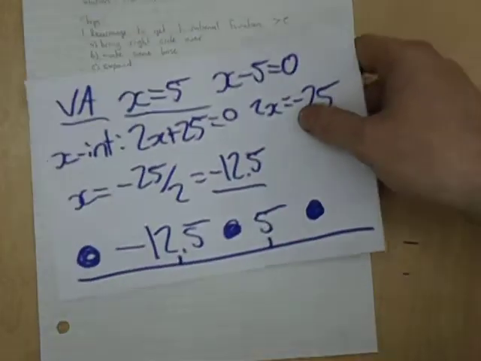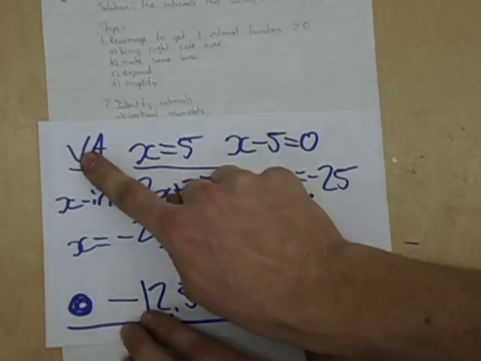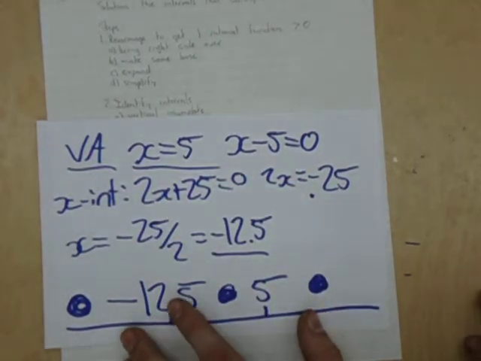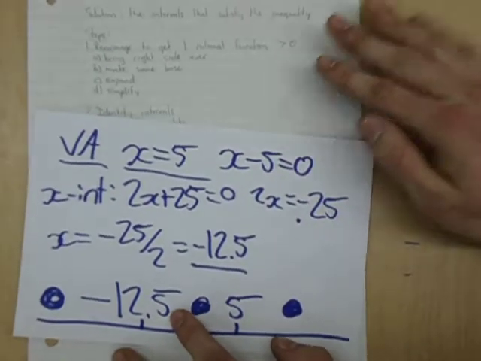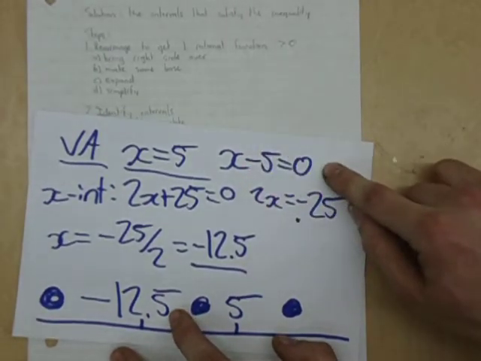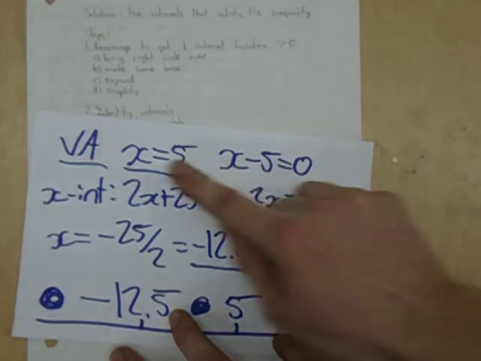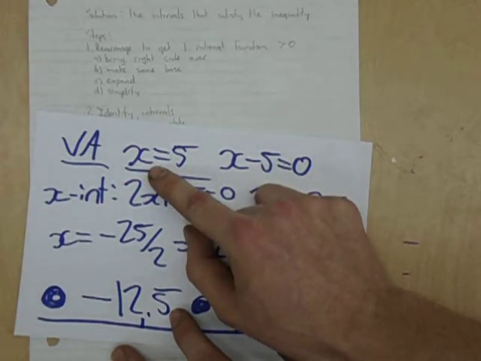So I have prepared another note. The vertical asymptote will be the bottom set to 0. So x minus 5, you bring the 5 over to this side. It's negative, so it becomes positive. And the vertical asymptote will be x equals 5.